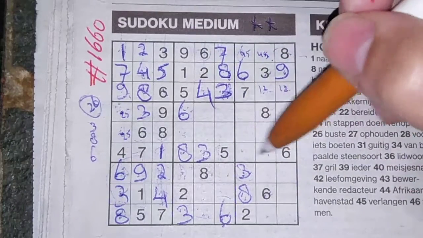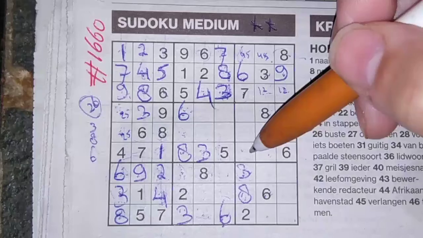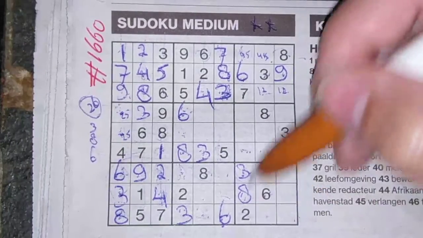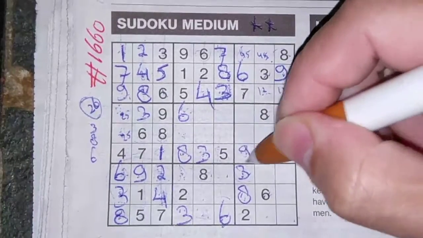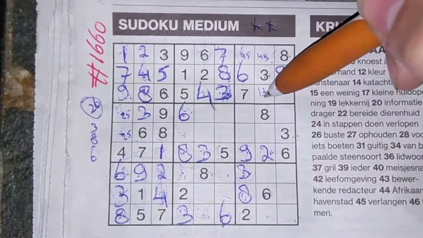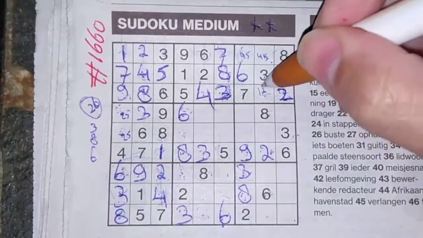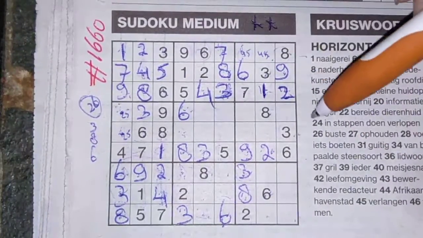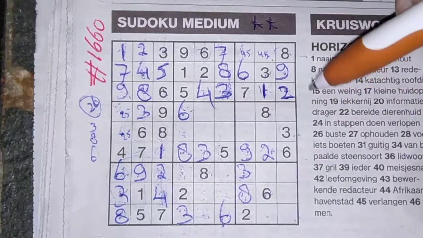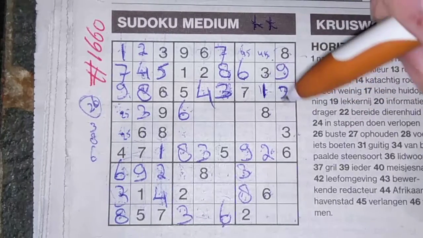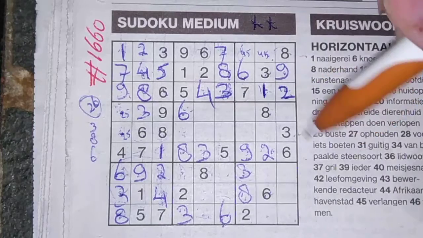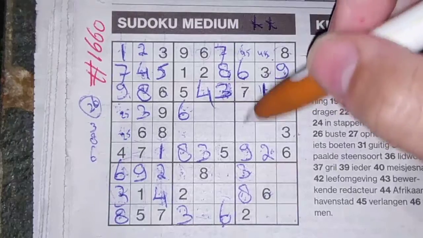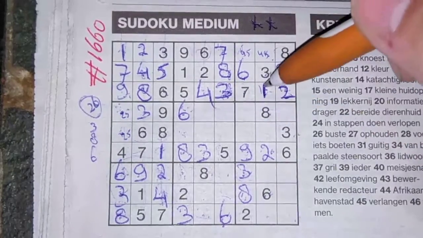These 2 numbers in this row for the numbers 9 and 2. We have a 2 here, no 2 there. 2 should be here, the 9 goes there. Now we have a 2 there, so this cannot be a 2 anymore. This should be the 2, and this should be a 1. Then 4, 5. Here should be a 1.